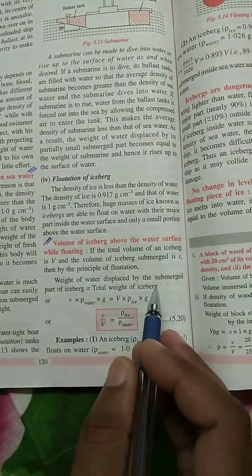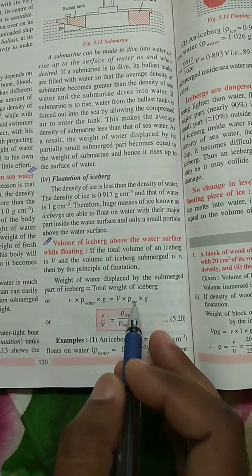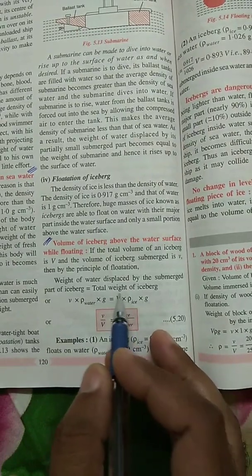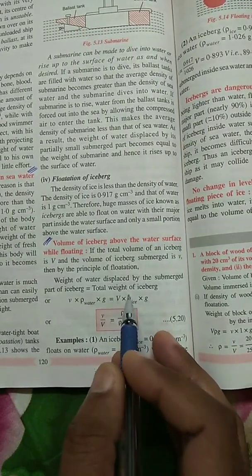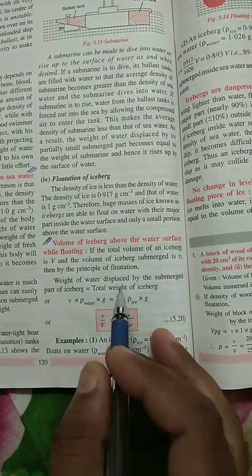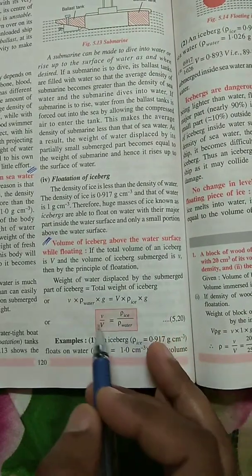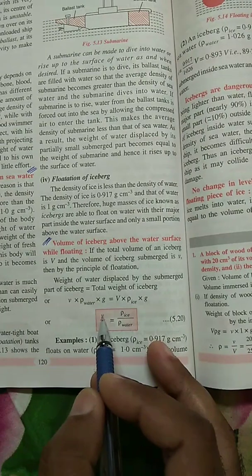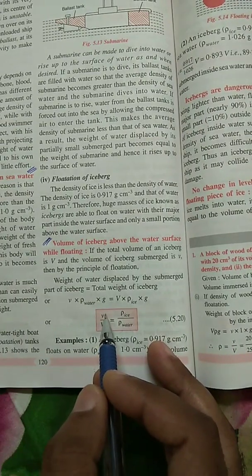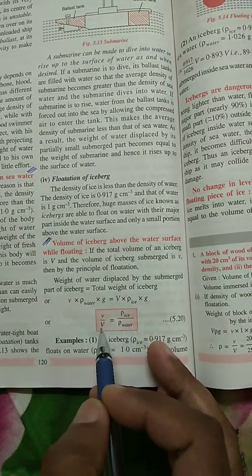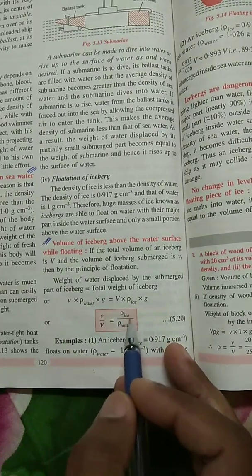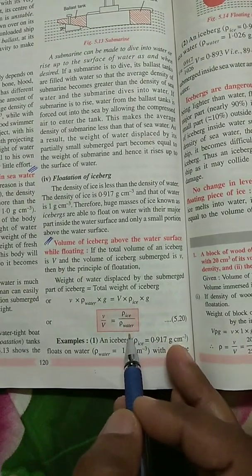And total weight of iceberg, that is the total volume into density of ice into gravity, is mass of iceberg into gravity. So small v upon capital V, where small v is the submerged part of the iceberg in water and capital V is the total volume of the iceberg, equals density of ice over density of water.